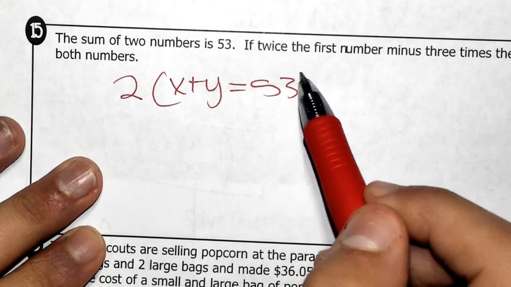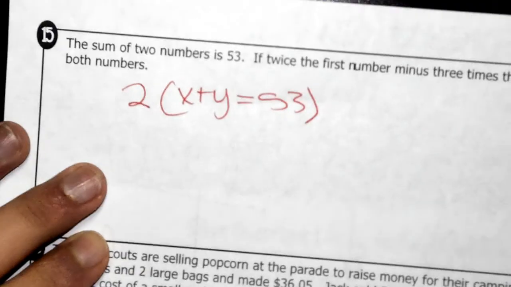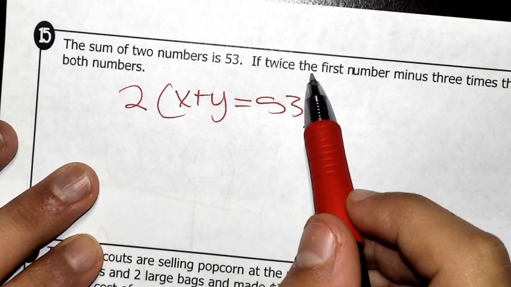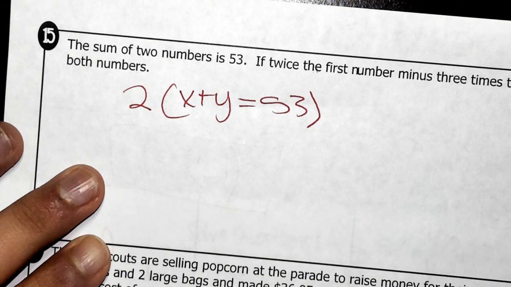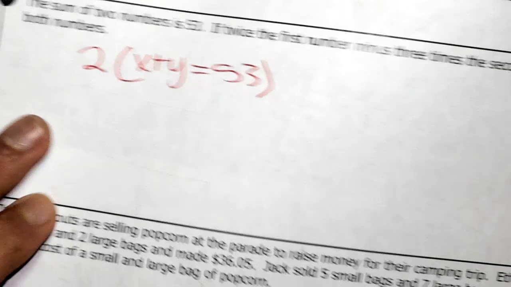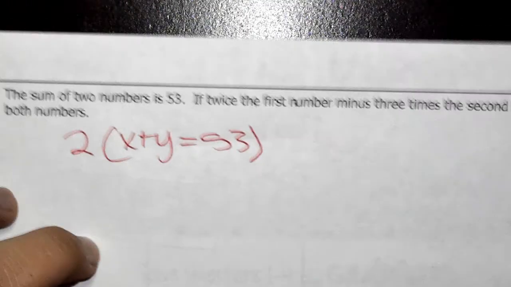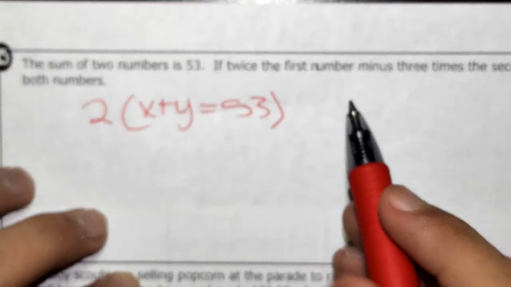If twice the first number minus 3 times the second number is 26. Find both numbers.